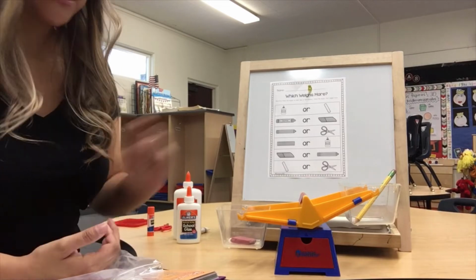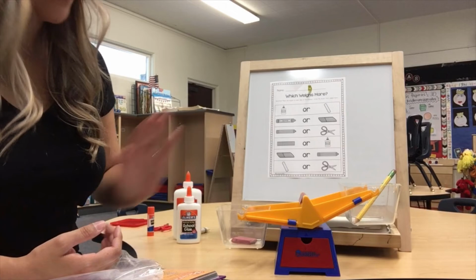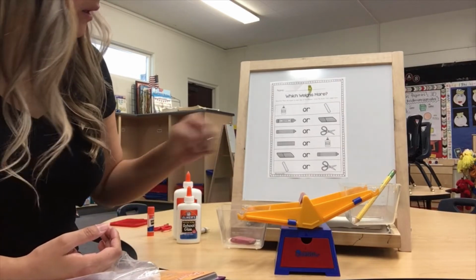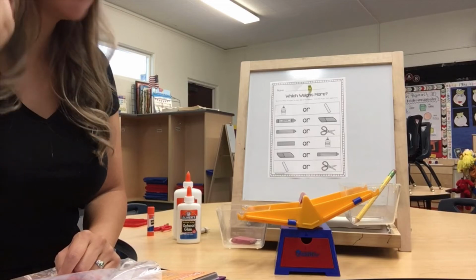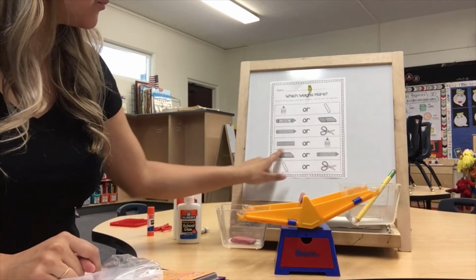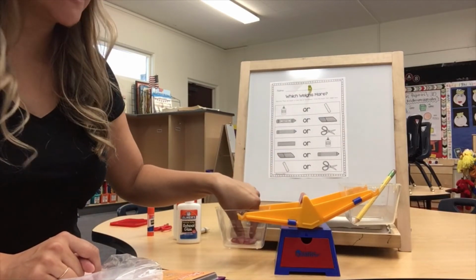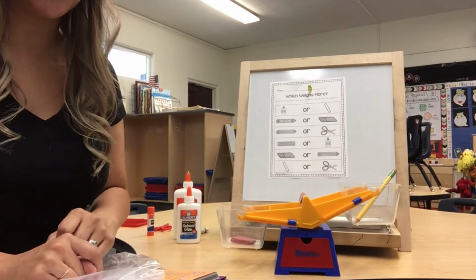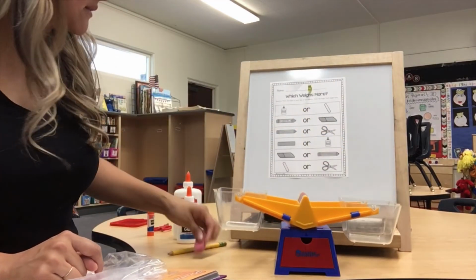No, it didn't. That's right. The eraser remained lower on this side. So that means that the eraser is the heavier item. It weighs more than the pencil. Okay, so we're going to go ahead and circle that eraser because we know that it weighs more than our pencil. Very good. And let's do one more and we're going to wrap up today's lesson.